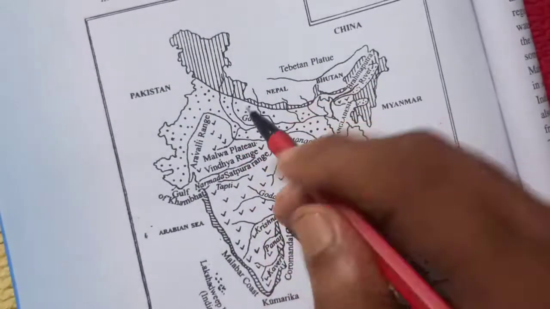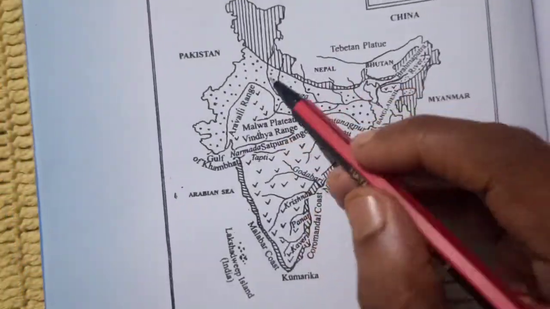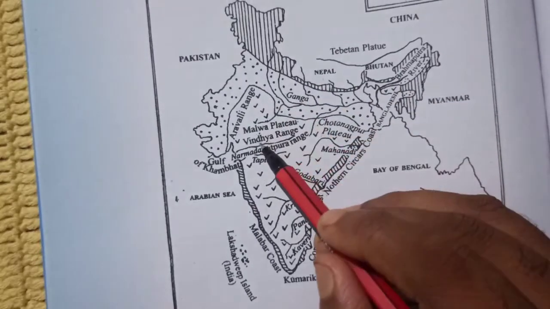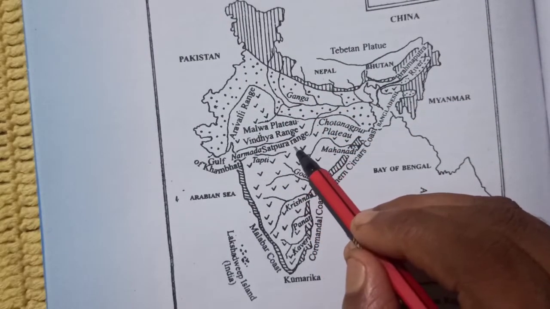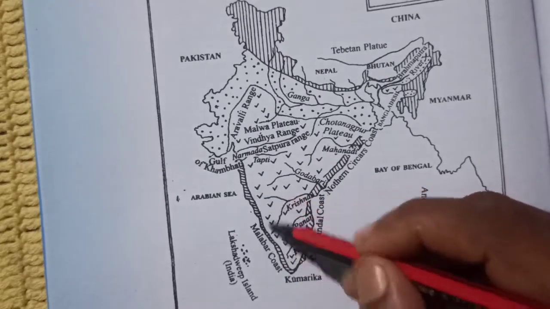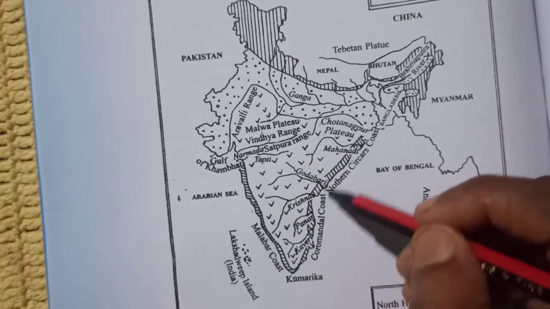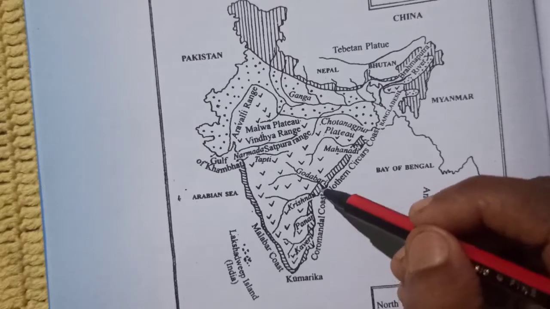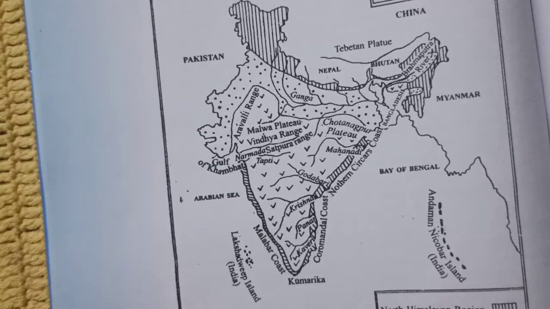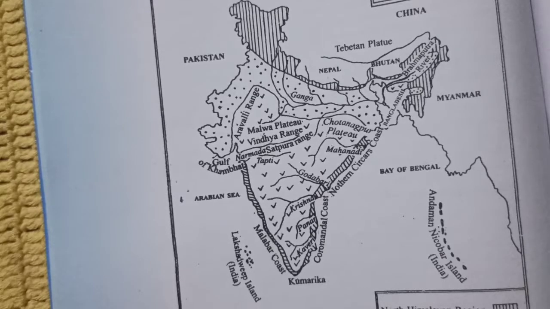Now see the mountain ranges of our country: the Aravalli range, Vindhya range, Satpura range, and here you will find the Western Ghats, and this side you will find the Eastern Ghats. These are the mountain ranges of our country. These are the things given in your book. You can relate it nicely by reading the chapter.